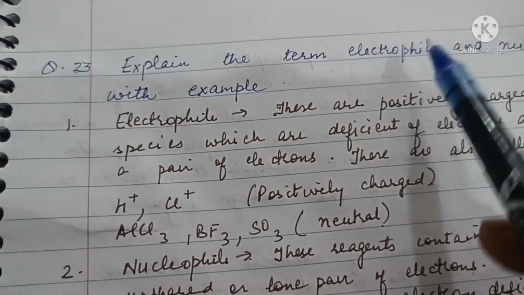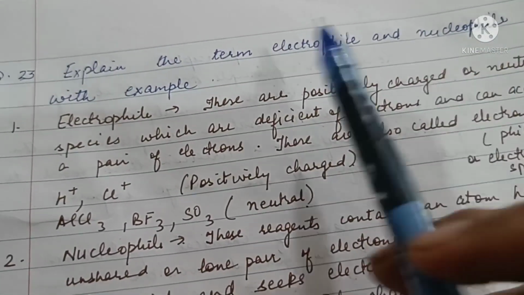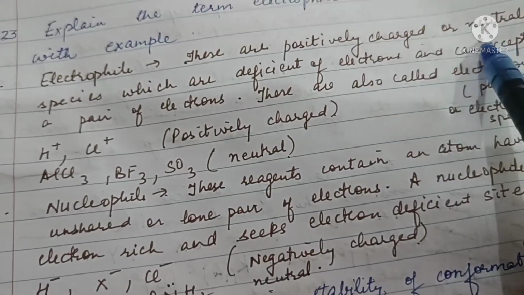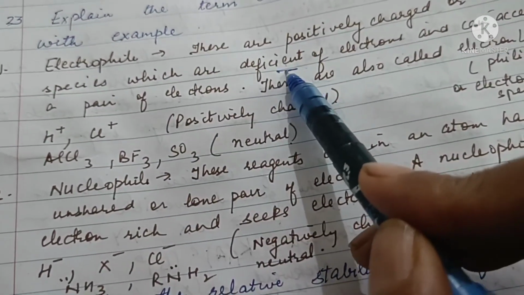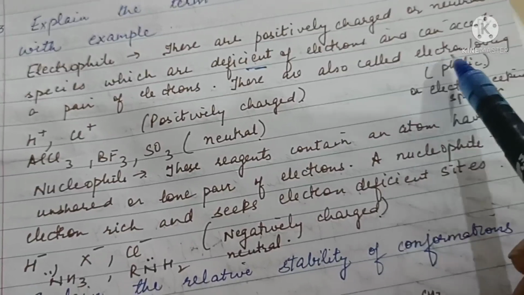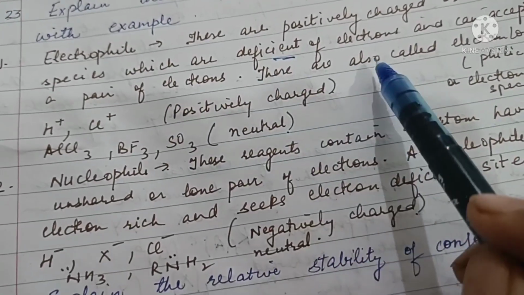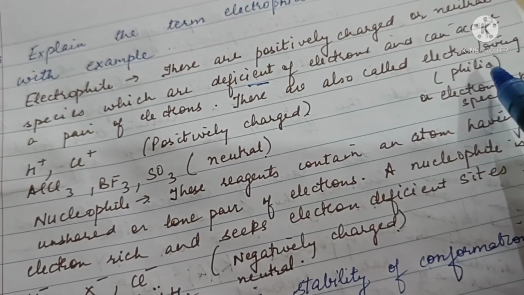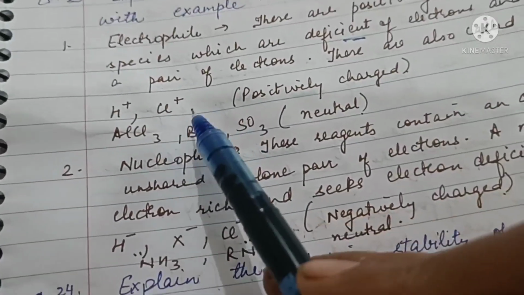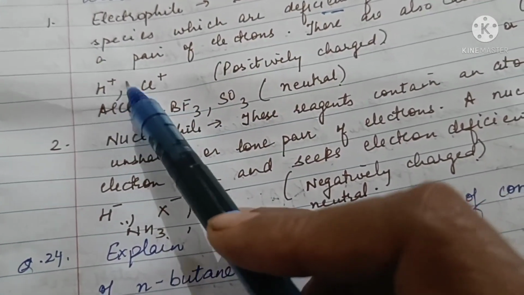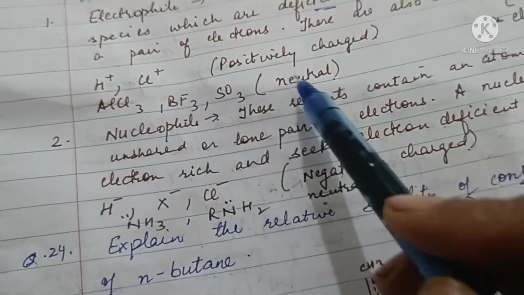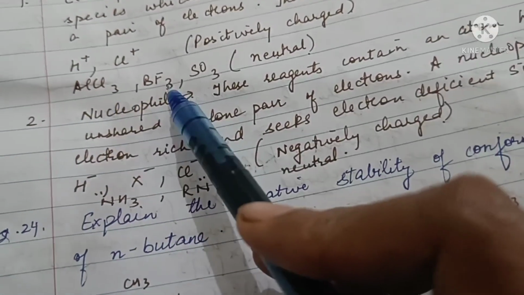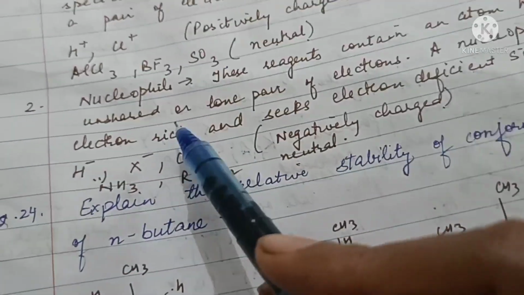Question 23. Explain the term electrophile and nucleophile with examples. Electrophiles are positively charged or neutral species which are deficient of electrons and can accept a pair of electrons. These are called electrophiles, meaning electron loving. Positively charged electrophiles are H plus, Cl plus, etc. Neutral electrophiles are electron deficient molecules like AlCl3, BF3, SO3, etc.